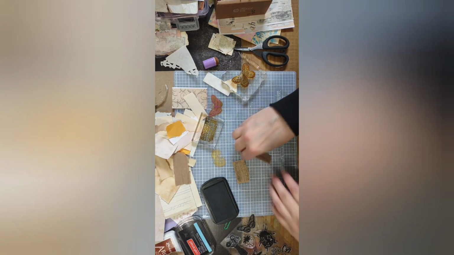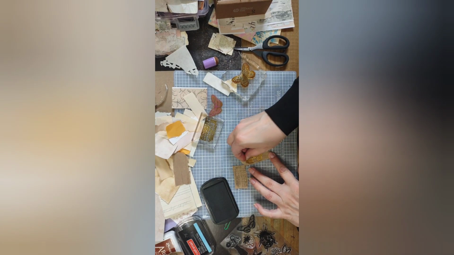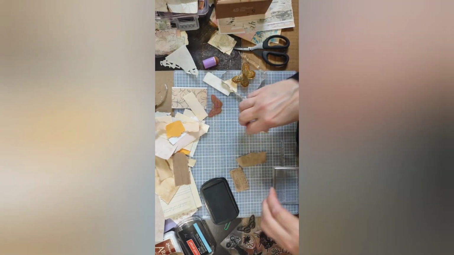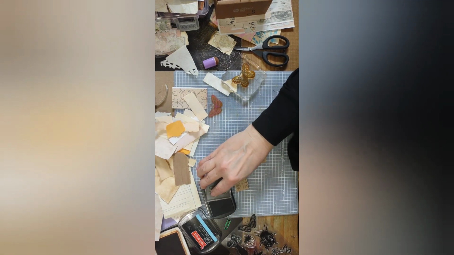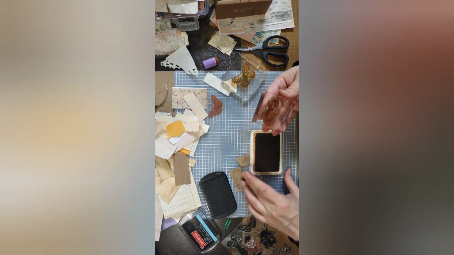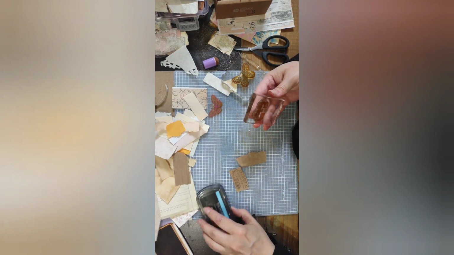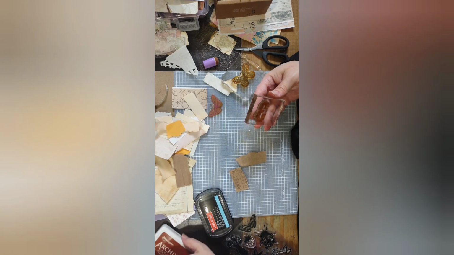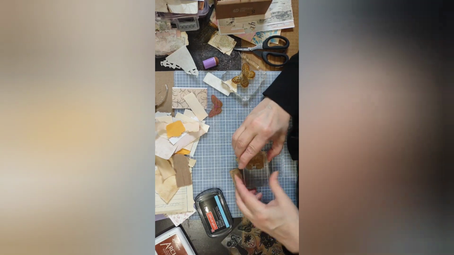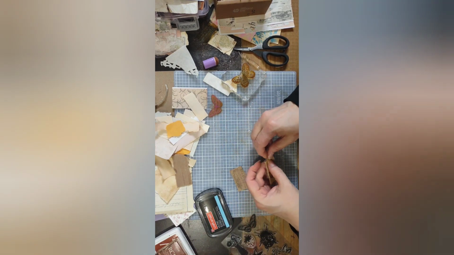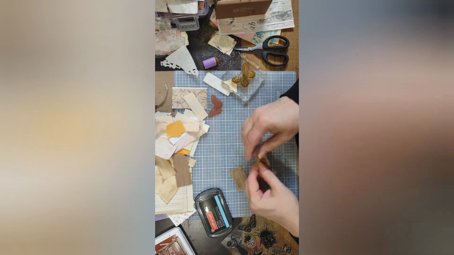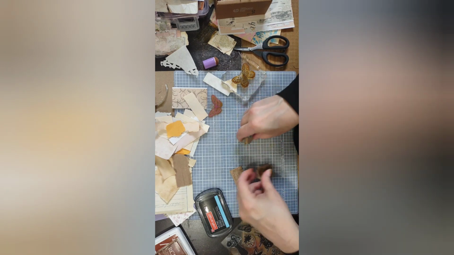There's a reason I'm doing some of this. Will that fit on there? It will. Just barely. Now I'm going to try something. Sometimes, yes, I mix inks all the time. There we go.